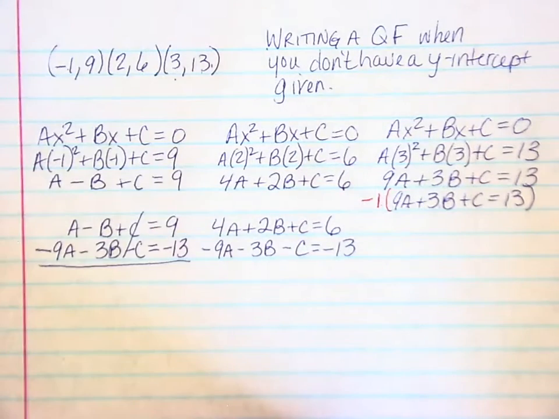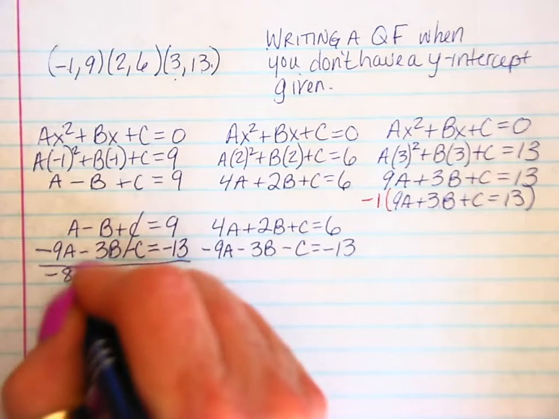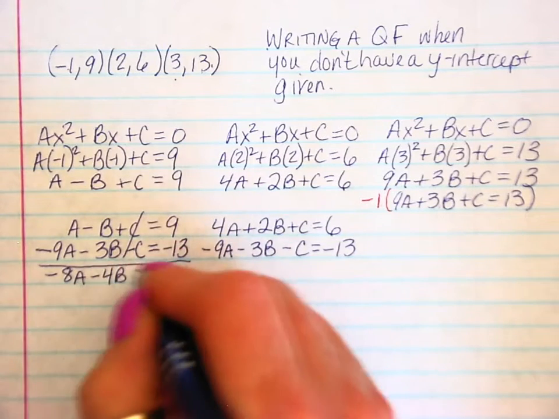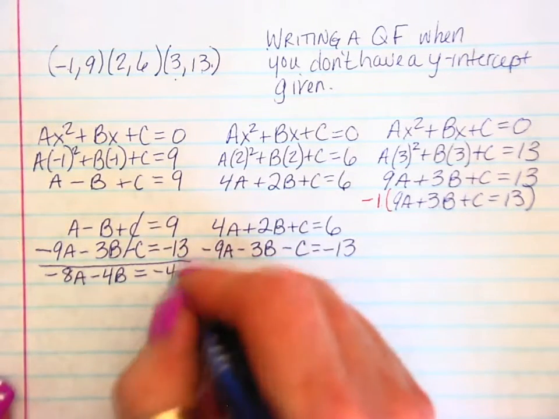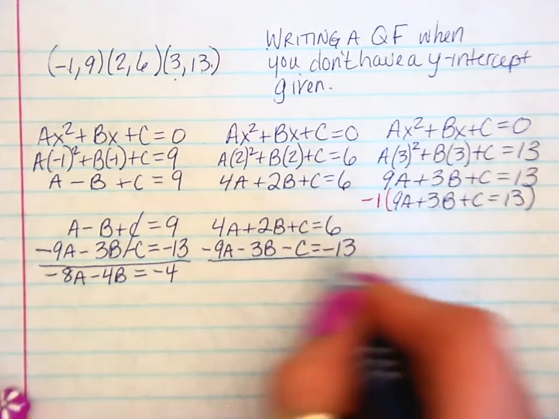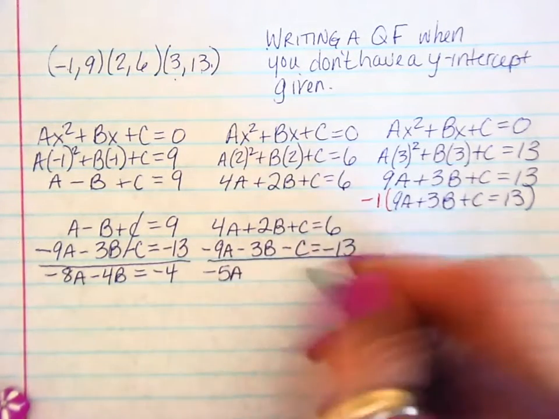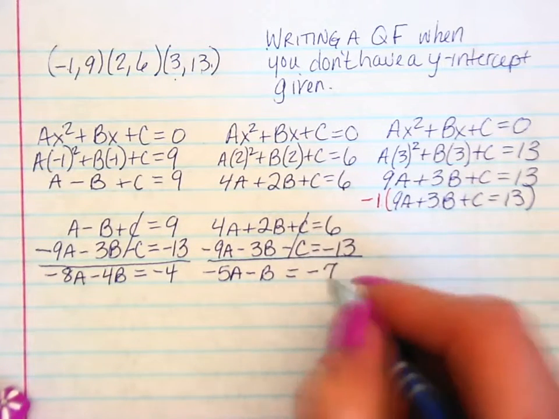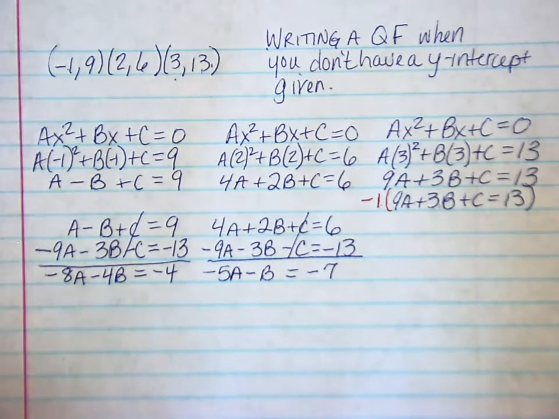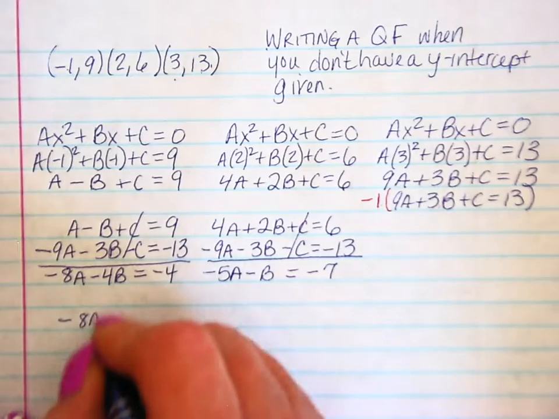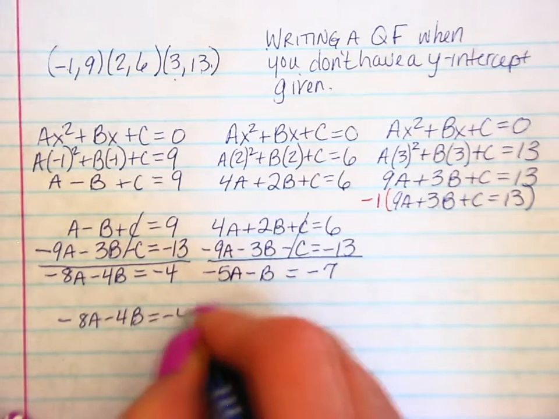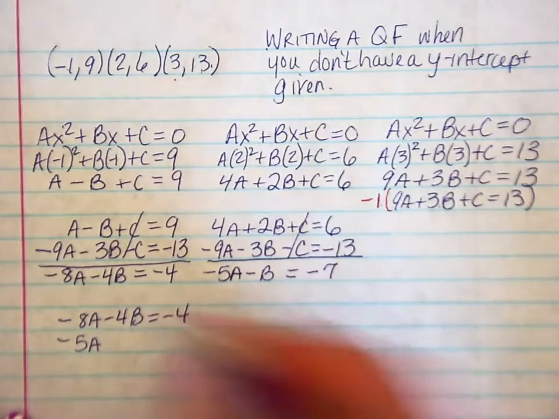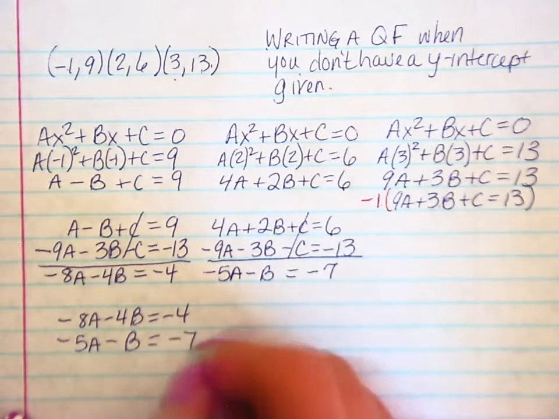You can see that the c's will cancel. I'm left with -8a minus 4b equals -4. And on this one, we're left with -5a minus b, the c's cancel, equals -7. And now I have two equations with just two variables, just an a and a b, and I can use those two equations to cancel each other out. So -8a minus 4b equals -4, -5a minus b equals -7.